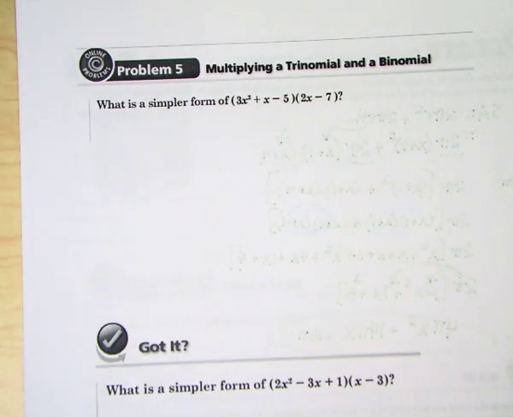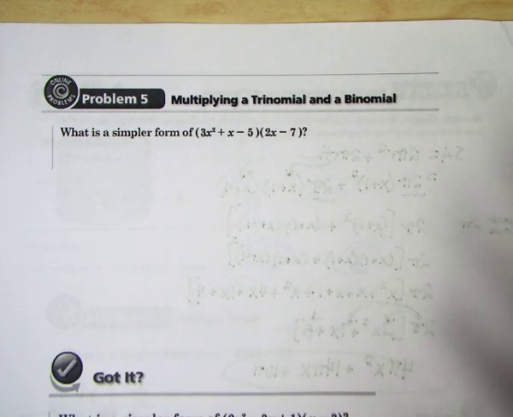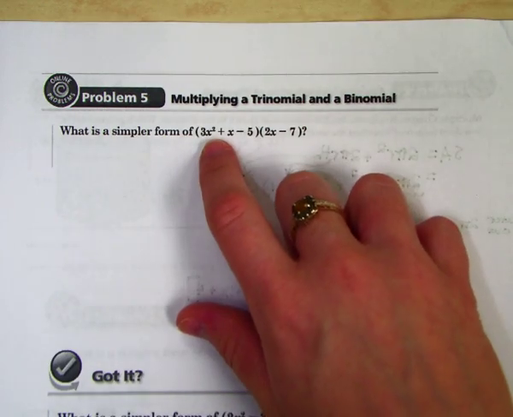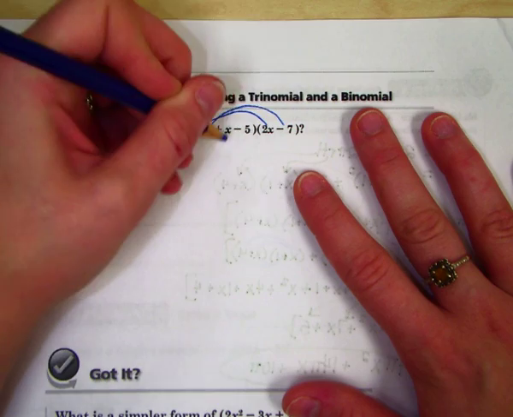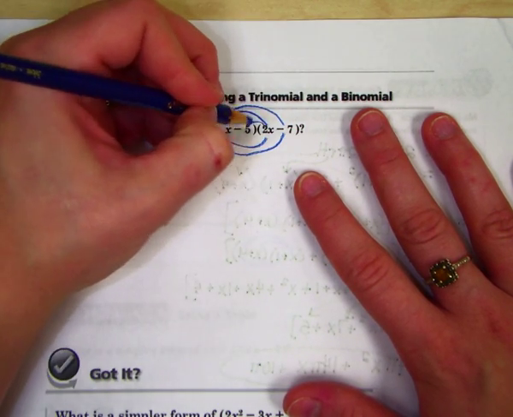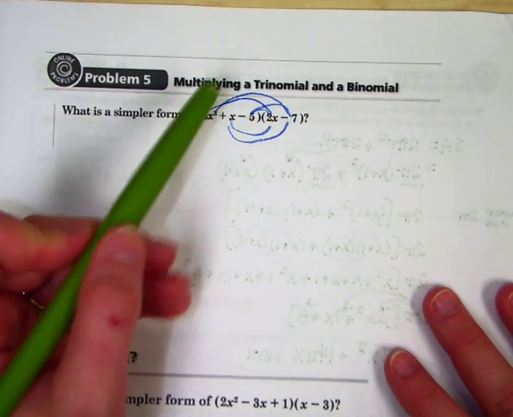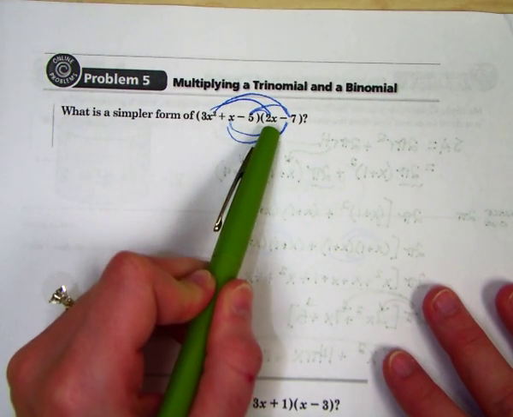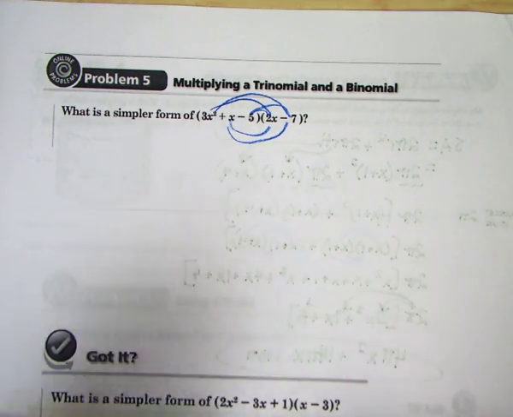Multiplying a trinomial and a binomial together is really no different, and this is why I don't like to use the word FOIL, because there's more than the first and the outer and the inner and the last, because we have a trinomial here. We'll just get your pencil ready. 1, 2, 1, 2, and again 1, 2. You just have 6 things now, okay? You'll do 3x times these things, you'll do x times these things, and you'll do -5 times these things.